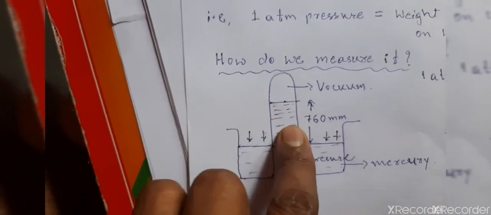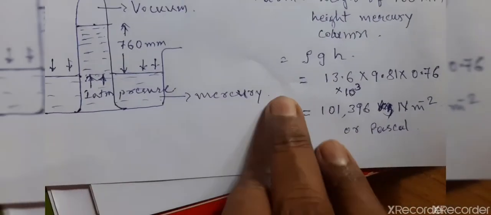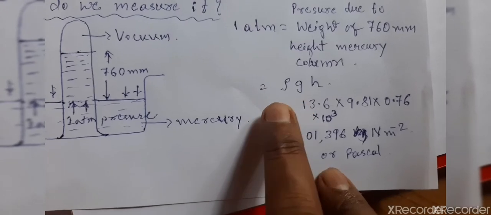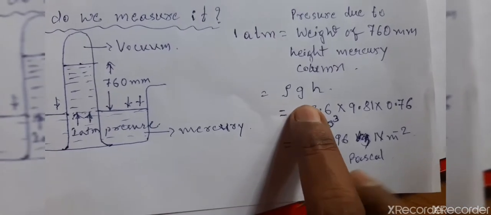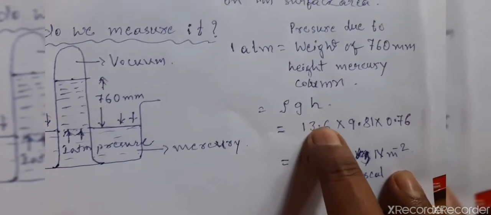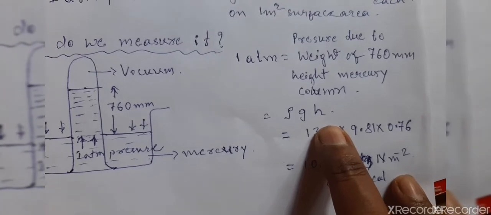What is the weight of this mercury column? That can be calculated using this formula: density of the mercury into acceleration due to gravity into height of the column.